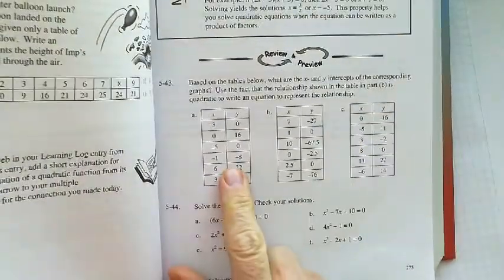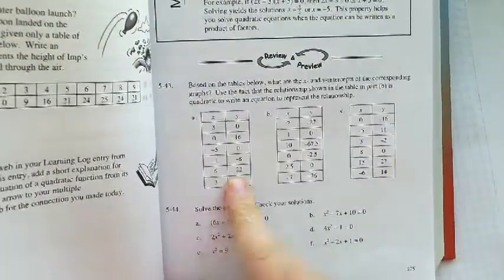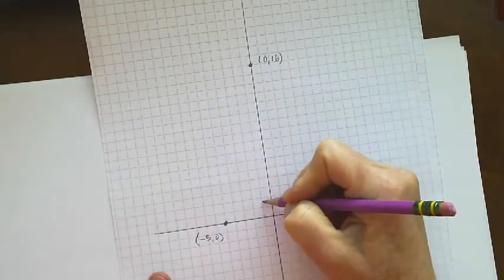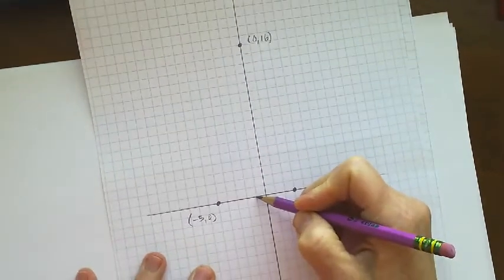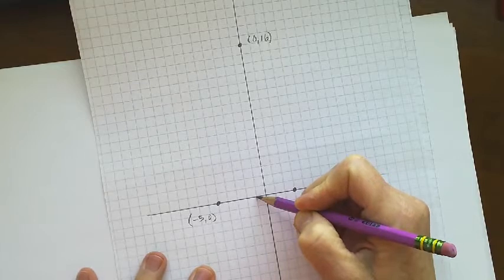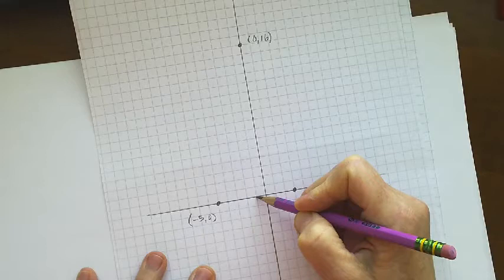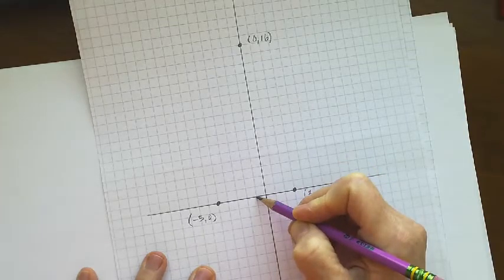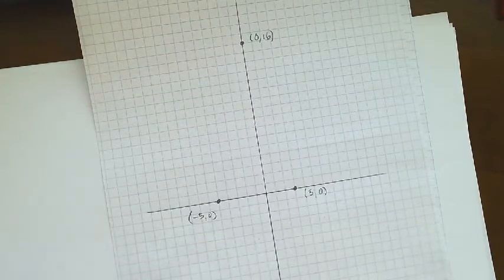Okay, then we also have the point negative 1, negative 8. Oops, negative 1, negative 8. How could we have a point negative 1, negative 8?